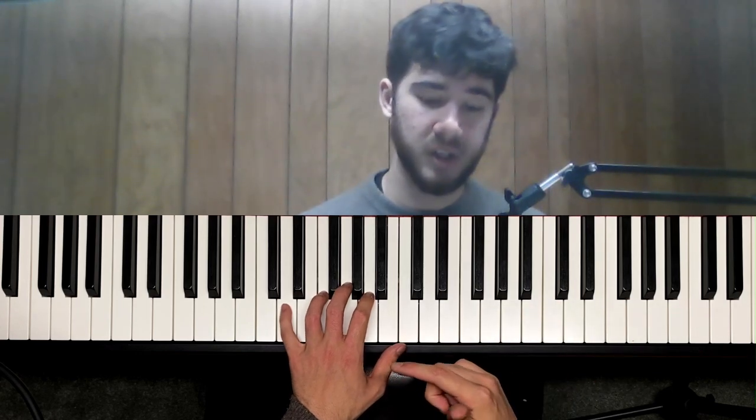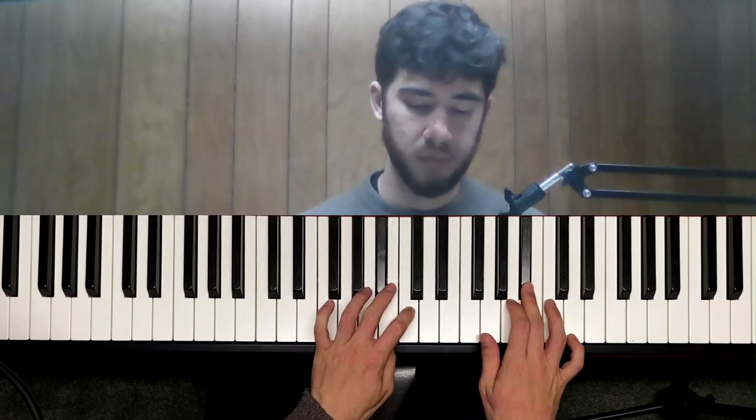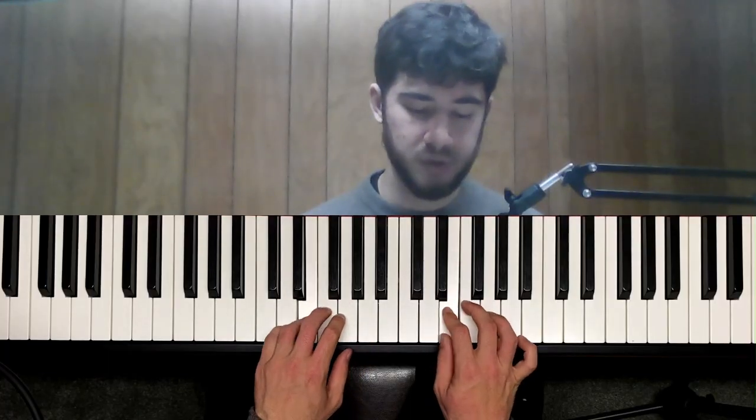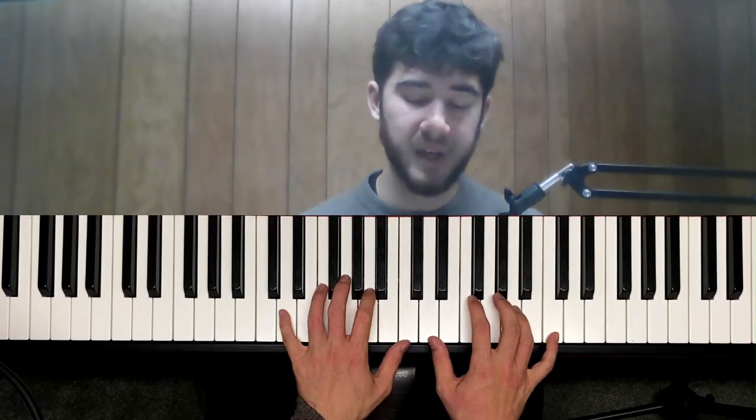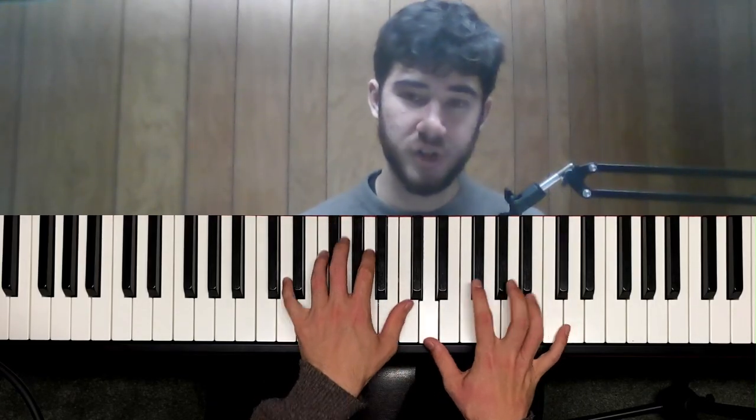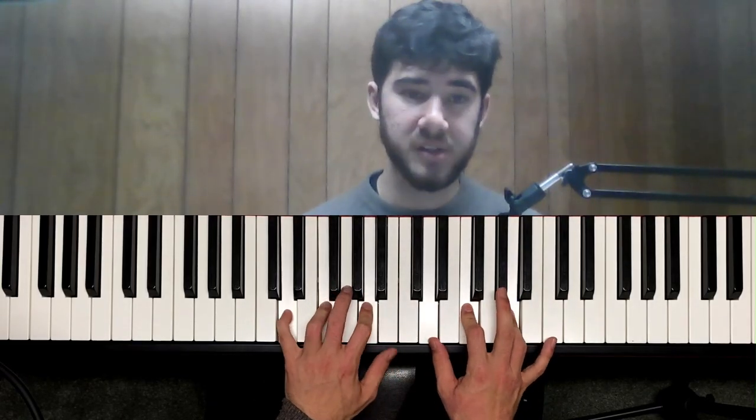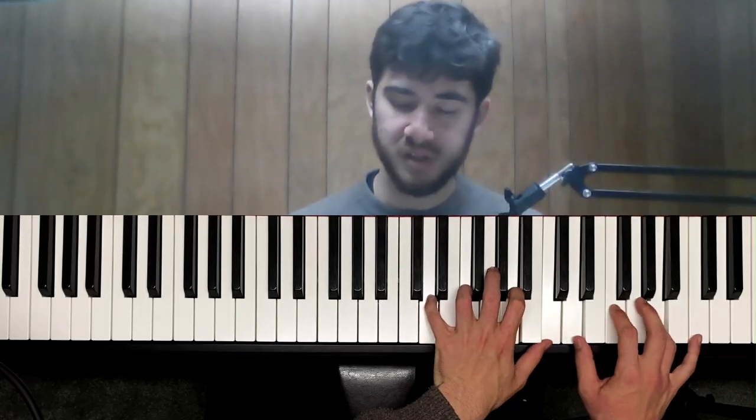Now the minor 7 interval is based off of that minor scale. Here's D, 1, 2, 3, 4, 5, 6, 7. So the minor 7 is C natural. The major 7 is C sharp. Okay, so we add that minor 7 to the D minor triad. And just like that, we've formed the minor 7 quality.